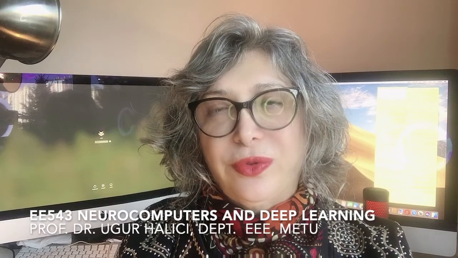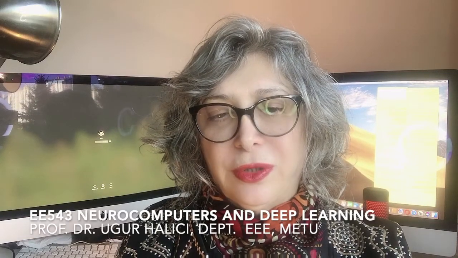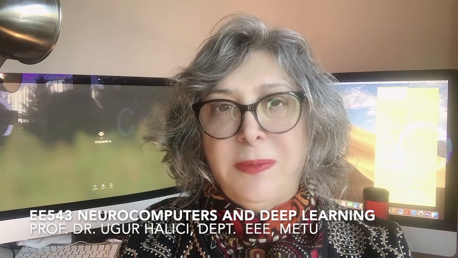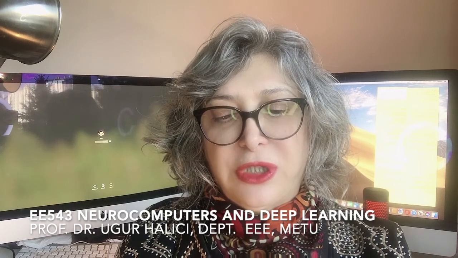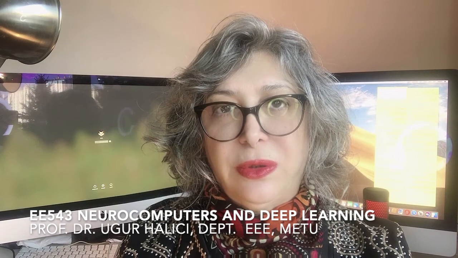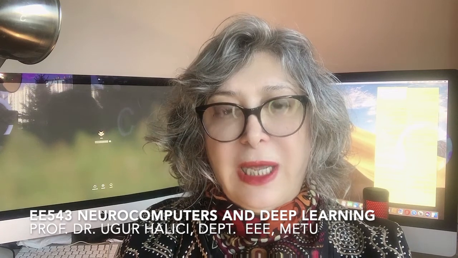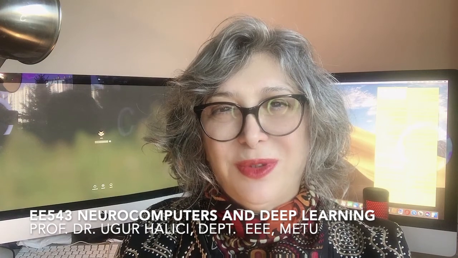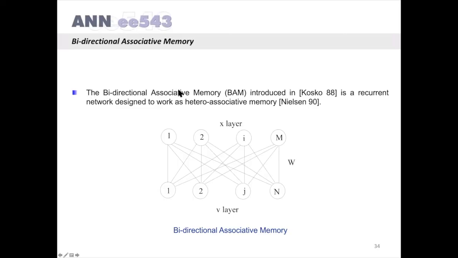In this part of the Neurocomputers and Deep Learning course related to associative memory, you will learn how to implement heteroassociative memory using a recurrent neural network called BAM, that is, bidirectional associative memory. The bidirectional associative memory BAM, introduced by Kosko in 88, is a recurrent network designed to work as a heteroassociative memory.